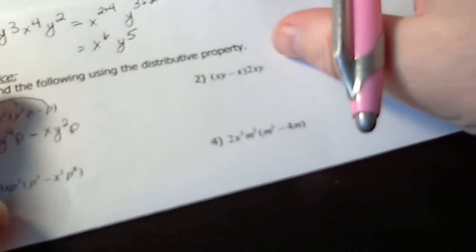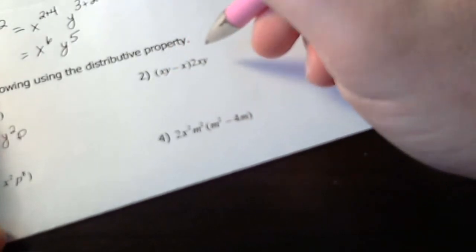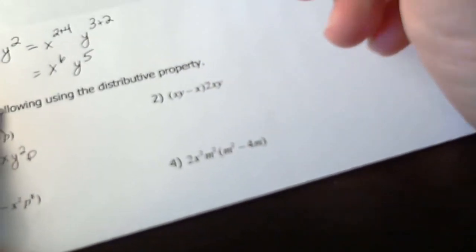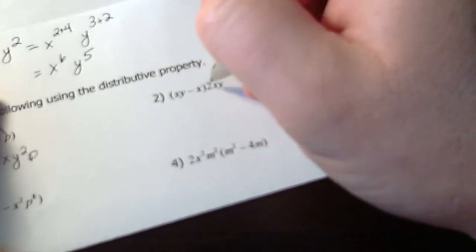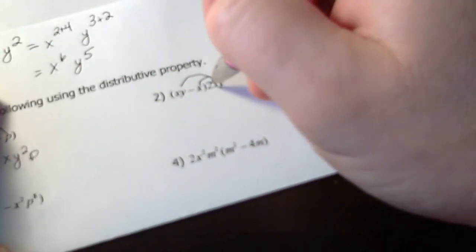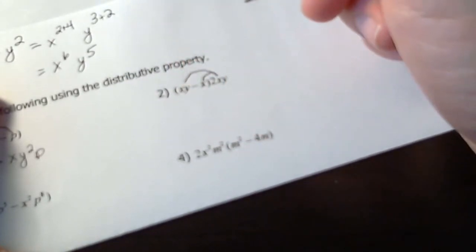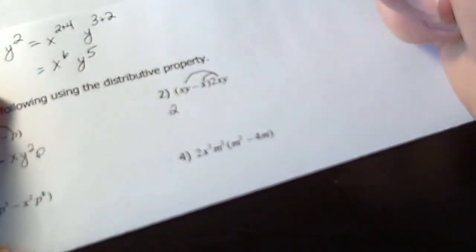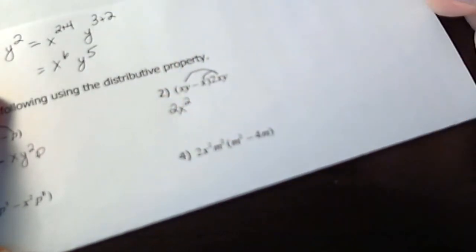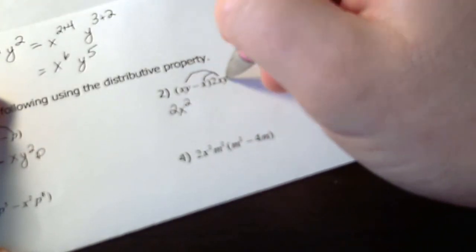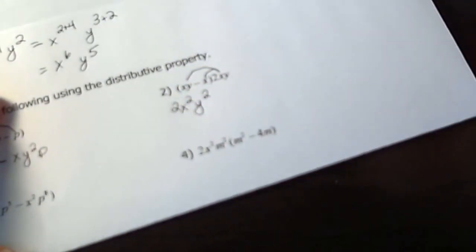Let's try another one. We have xy minus x times 2xy. Now don't be thrown that the multiplier or the coefficient is at the back here, because it's still the same exact idea. Okay? So first thing we're going to do is 2xy times xy. So there's no number out here to multiply by, so let's just write down the 2. X times x, well, those are the same, so we have to add their exponents. It's squared. And then we have y times y. Those are the same also, so we have to add their exponents. Squared.